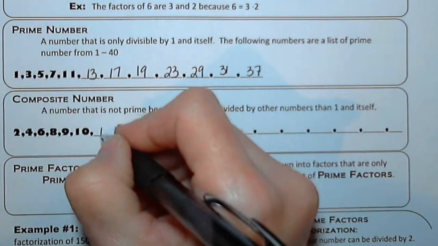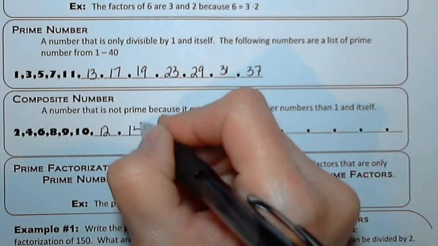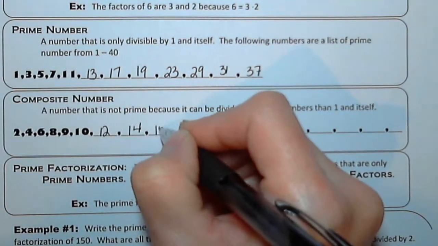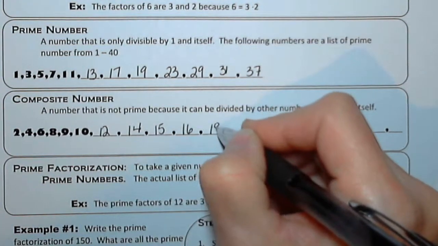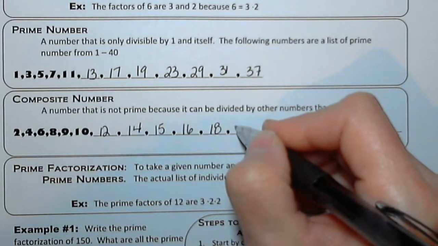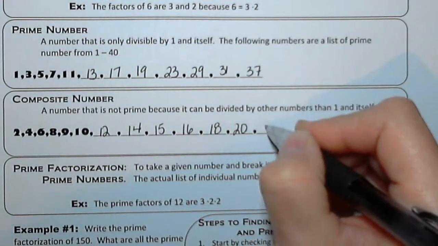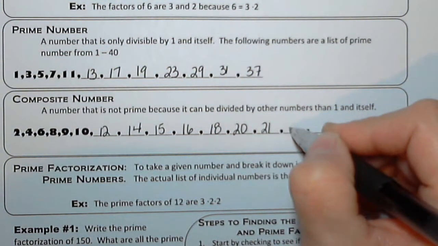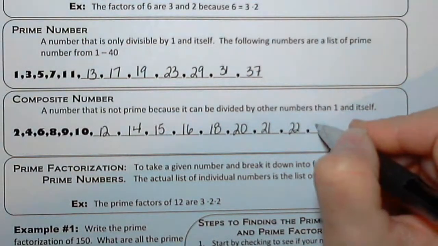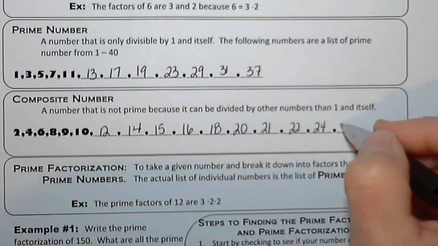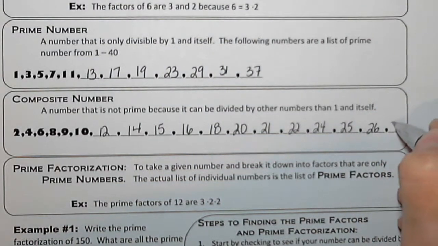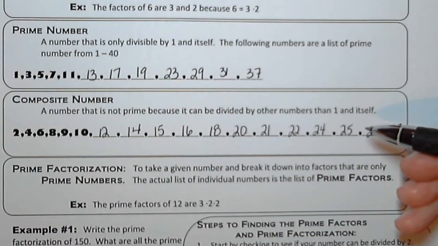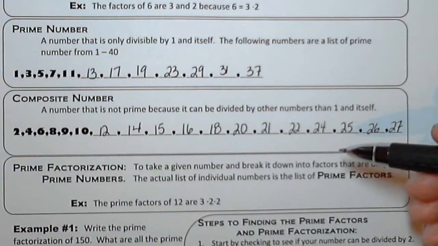Our next one would be 12, 14, 15, 16, 18, 20, again an odd one, 21, 22, 24, 25, 26, and then again 27. And there are more composite numbers you can see than prime.